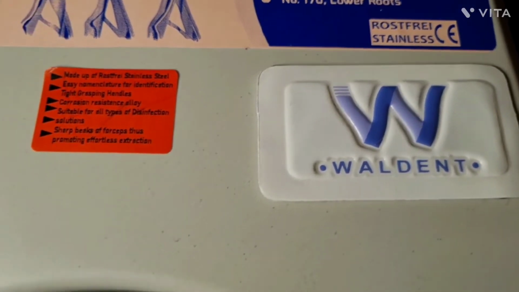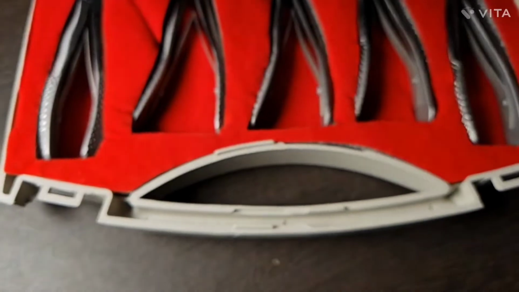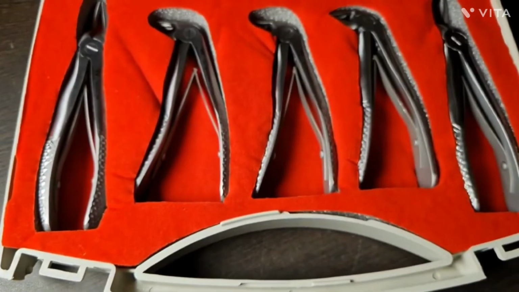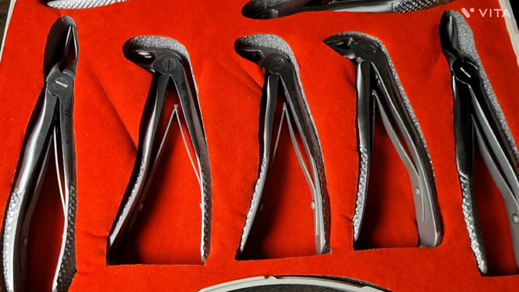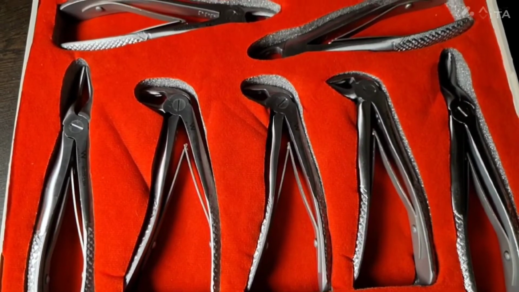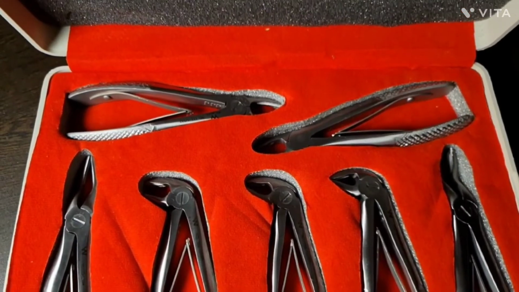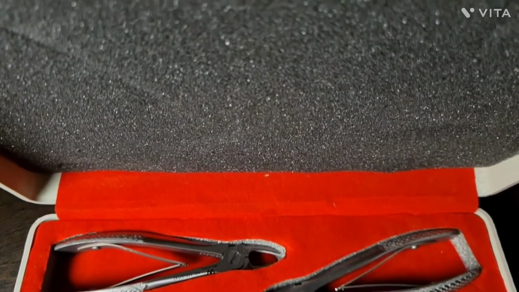This video is a demonstration of pedo extraction forceps, how we are going to do the extraction in a child patient. So for the demonstration, we are using a budget-friendly pedo extraction kit of Waldent. I received the kit the next day of placing the order and I bought it from Dental Cart, so fast delivery. It comes with 7 extraction forceps that are required for extraction in a child patient.